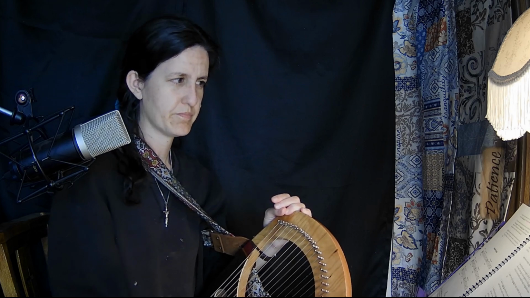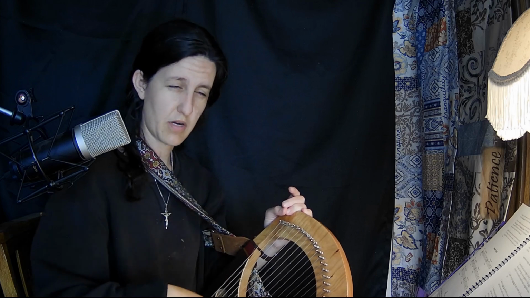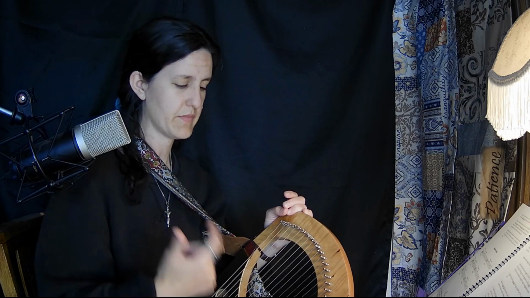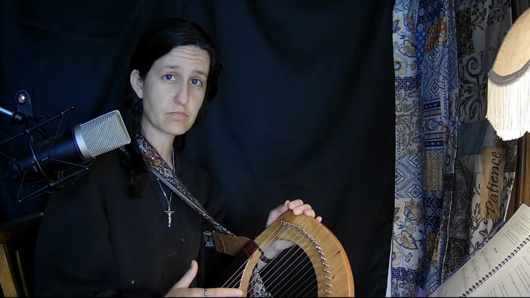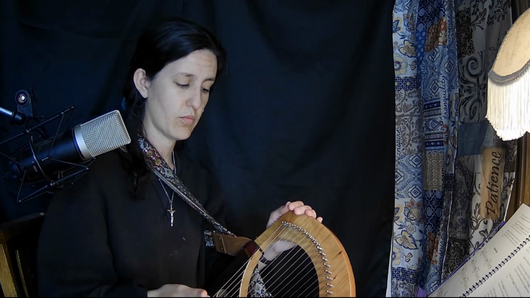Okay. So let me summarize that again, and then we'll pause and go into some examples. Identify the range of the piece that you're wanting to play. See how that aligns with your lyre. If it's only a little bit too high or a little bit too low, take note of that for a little bit later. You need to determine the key that the original piece is in.